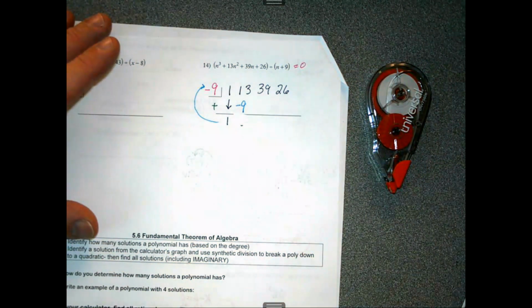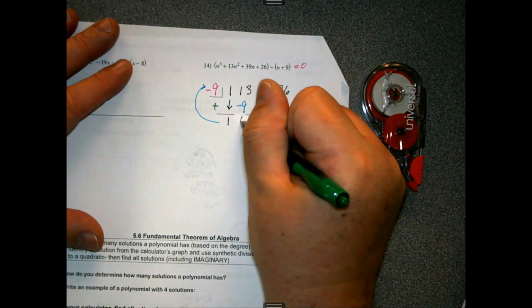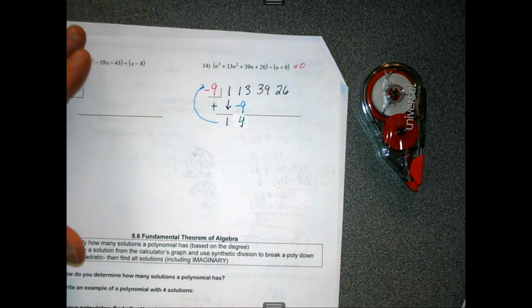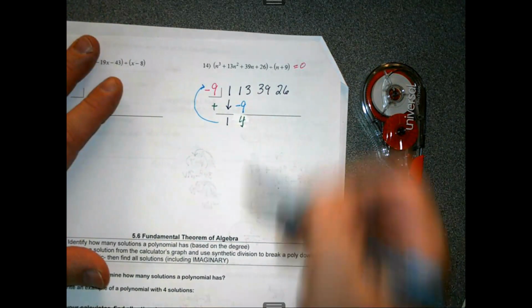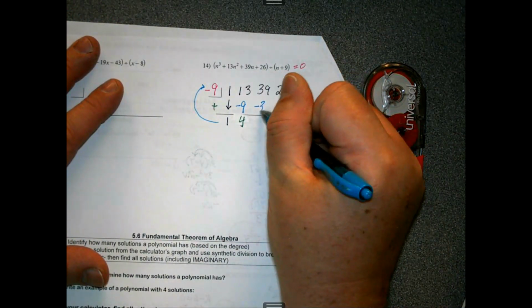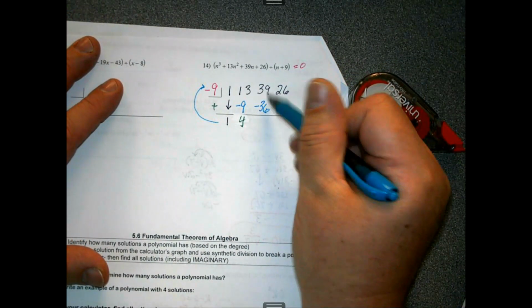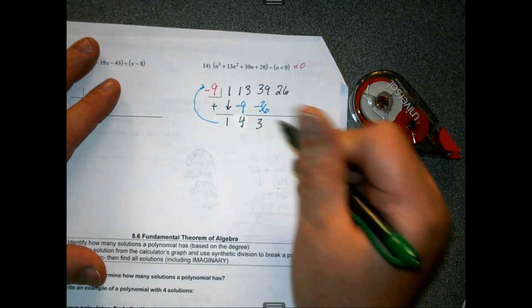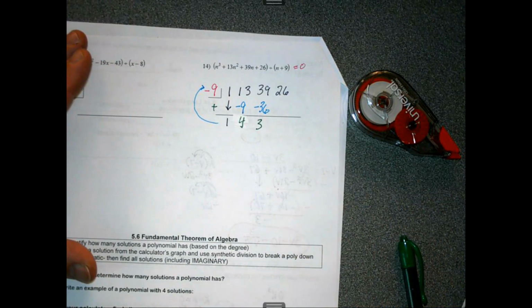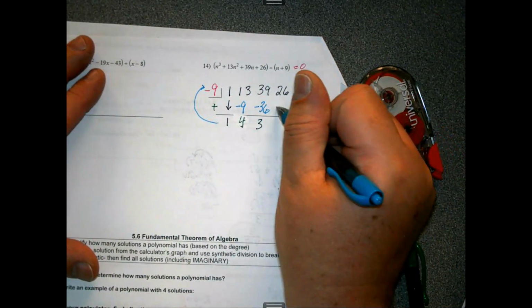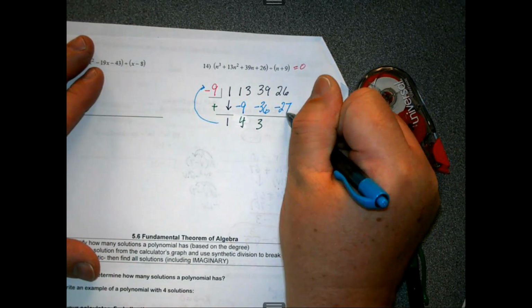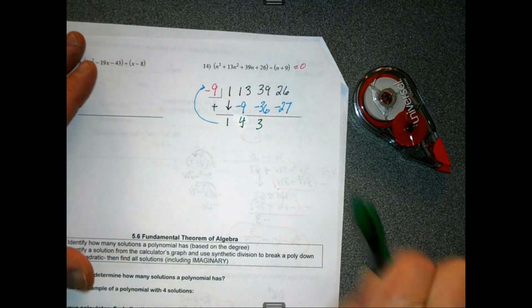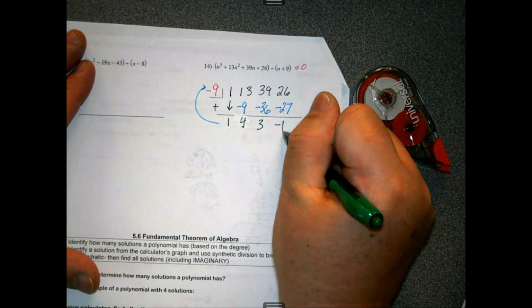Okay, 13 minus 9 is 4. 4 times negative 9, negative 36 plus 39, 3, 3 times negative 9, negative 27. So this is going to have a remainder, right? Negative 1.